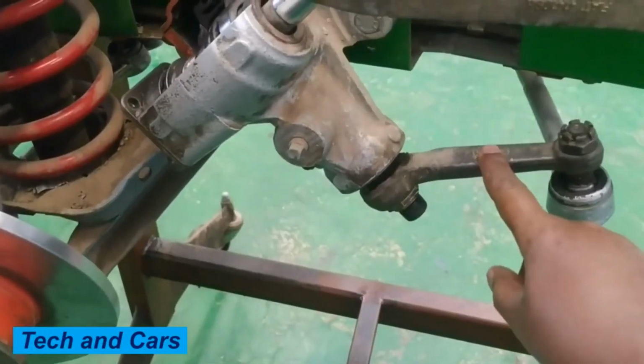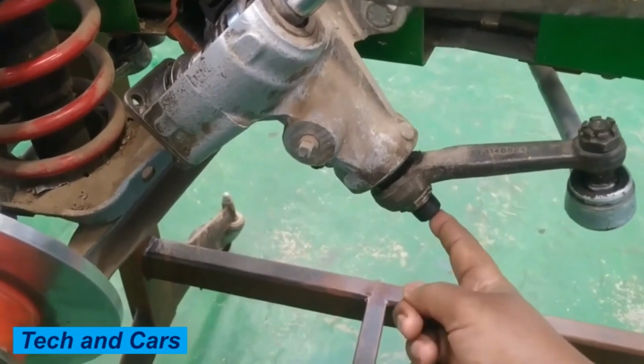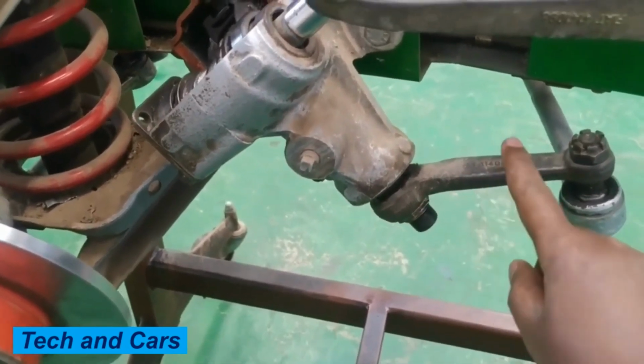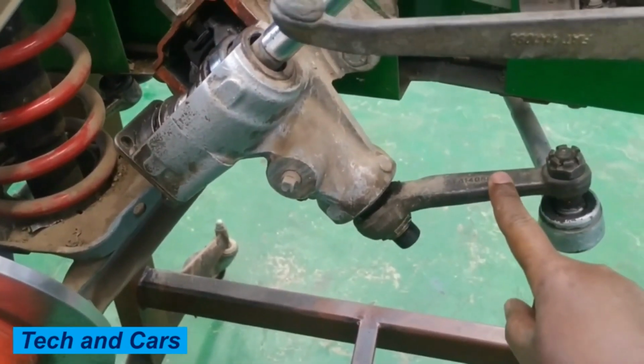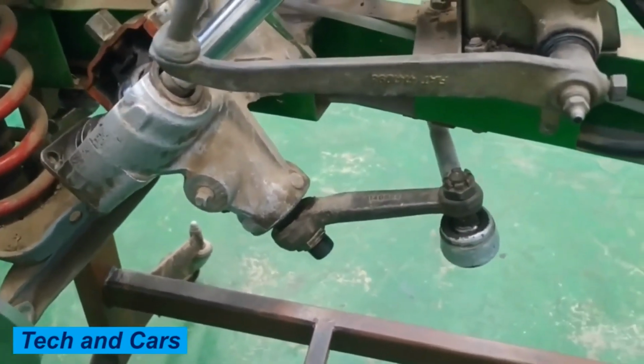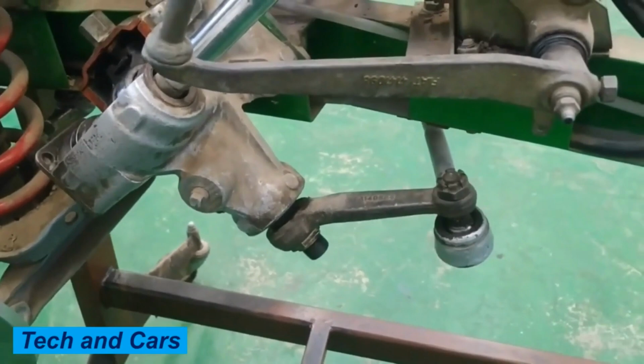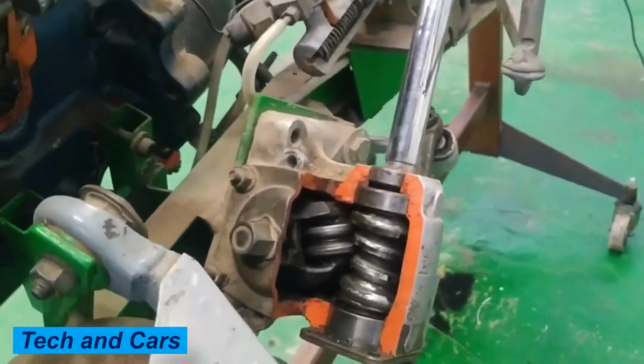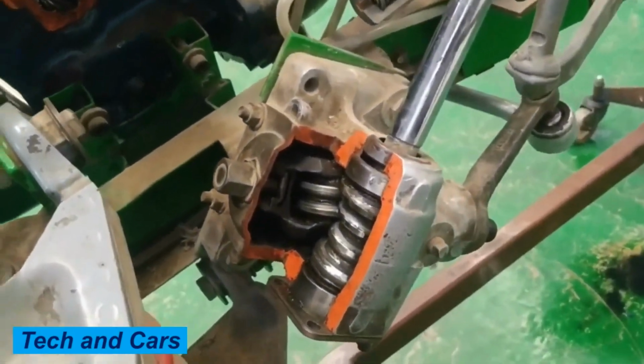The pitman arm, or sometimes known as the drop arm, is forged out of good quality steel. Its one side is provided with splines, which match the spline of the sector shaft and are held on the sector shaft by a nut. The other end has taper holes in which the ball end is held tight with the help of a nut. The gearbox that is shown in this video is a worm and roller type.